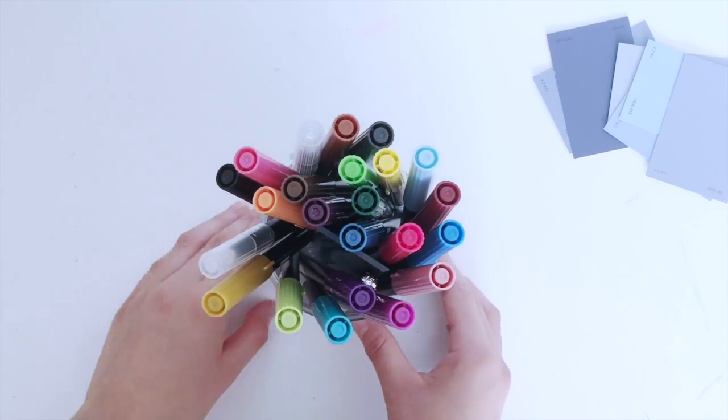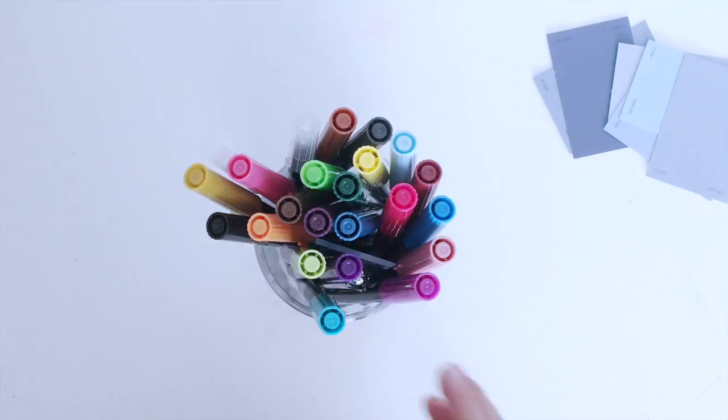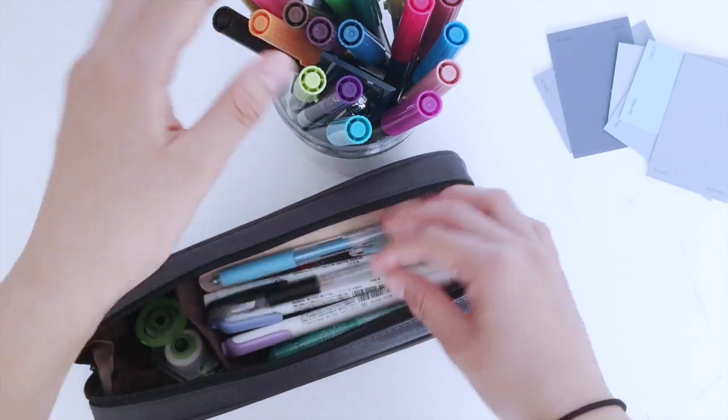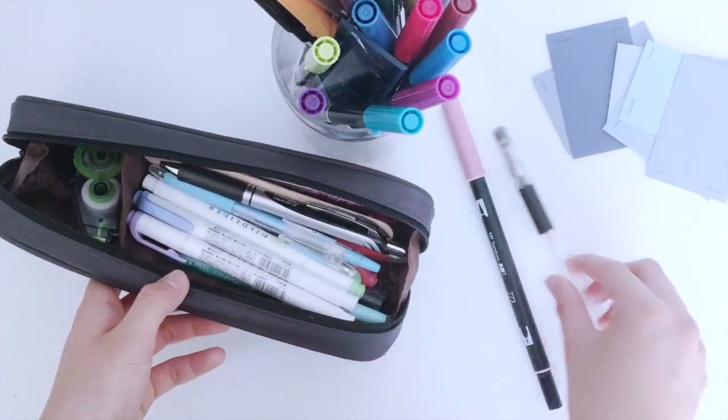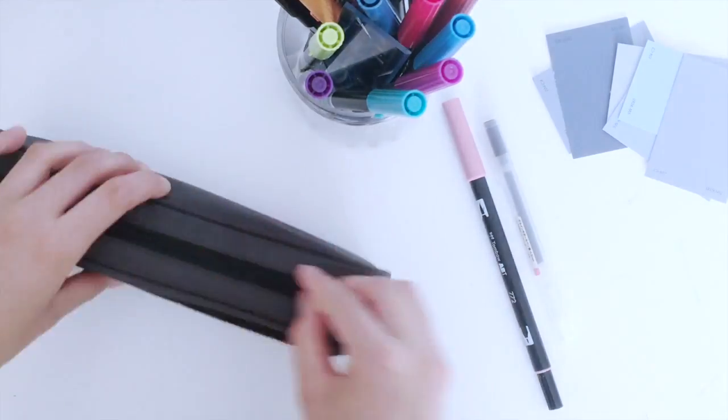For necessary supplies, you will only need a colored highlighter and a black pen. However, if you're extra like me, you might want to get a brush pen, and I'll be using the Tombow ABT Dual Brush Pen as well as the Muji 0.5 Gel Pen.